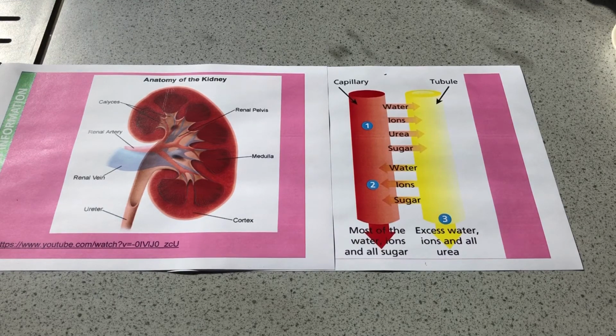Now, we've got some active transport taking place here, so there's a lot of mitochondria present supplying that energy through respiration for active transport to take place. The glucose going back into the capillary from the tubule in selective reabsorption uses active transport. Also the ions going back in is active transport. Water movement there is by osmosis.